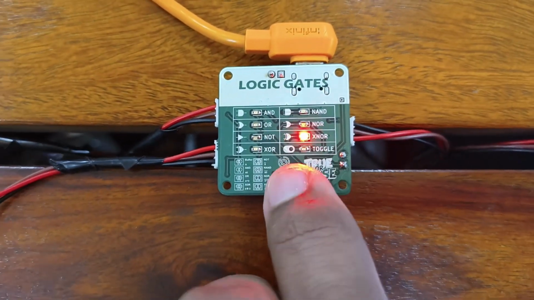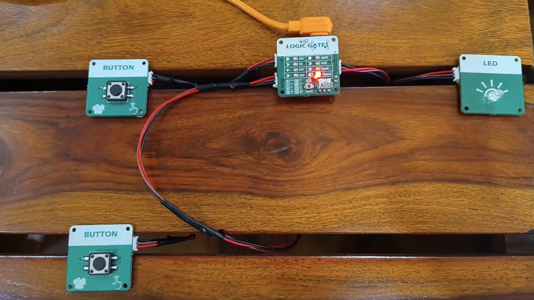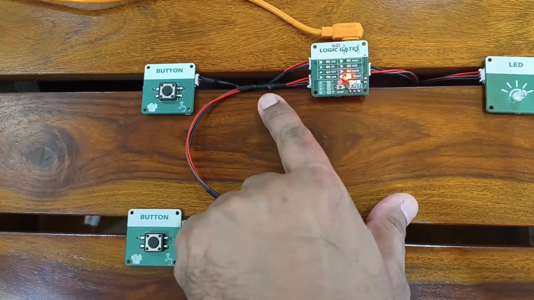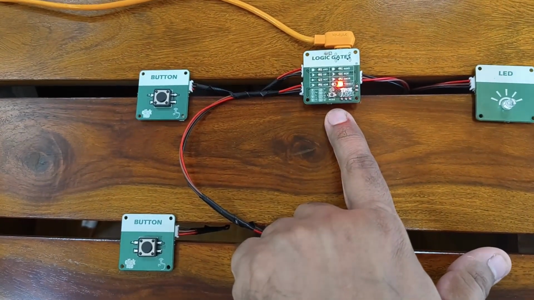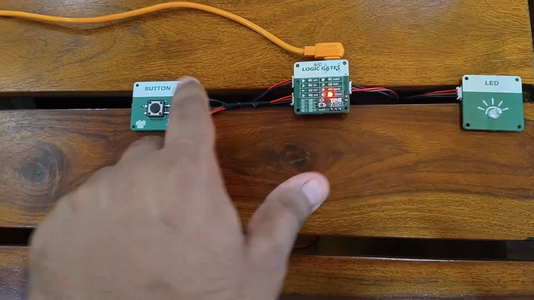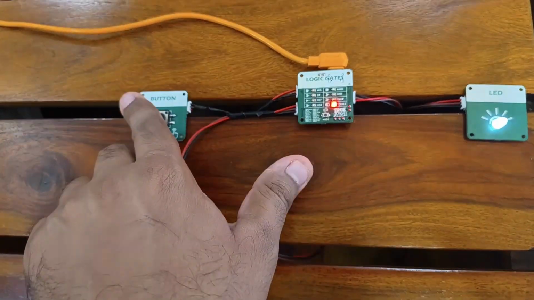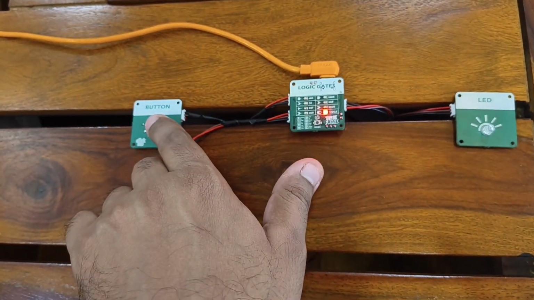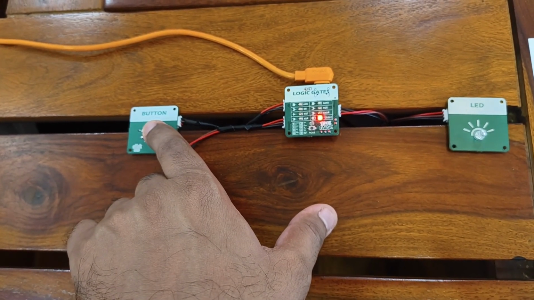Then the last is toggle. Toggle is basically your buffer output, but it is kind of a latch. So when the signal A is rising, it triggers the change in the previous state. So the previous state is off. When I press this, it will toggle this. When I press again, it will again toggle this. So it's kind of your on off switch in appliances, where you just have one push button to turn it off and turn it on.